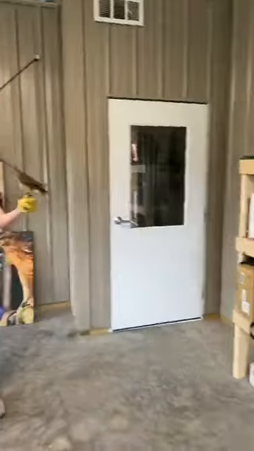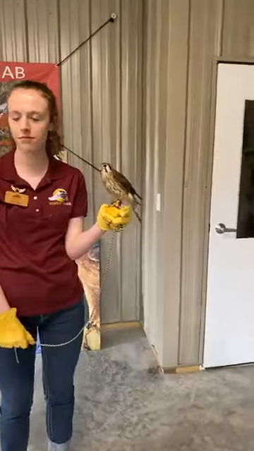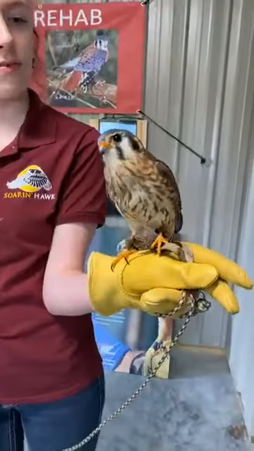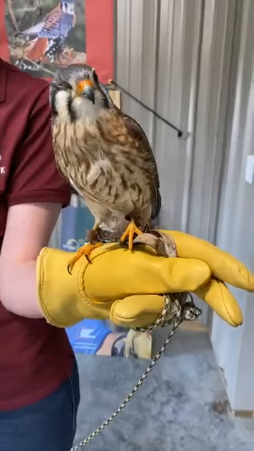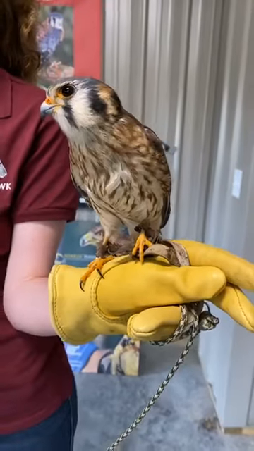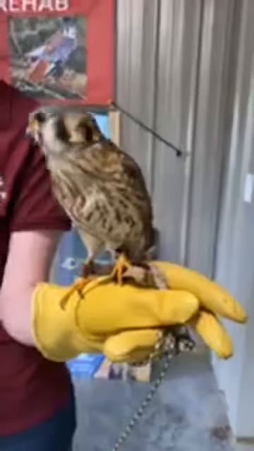So there you go. So that's basically these guys. Like I said, you see them on telephone wires. Sometimes you see them on tree branches, fence posts. And don't be surprised to see them downtown Fort Wayne. Sometimes you'll see them down there.